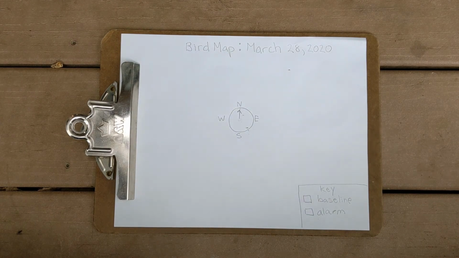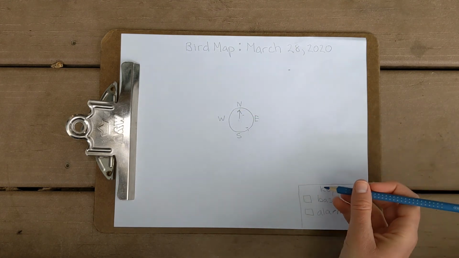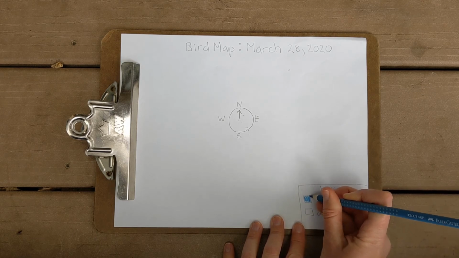Then I'm going to pick a color to represent each voice. For baseline, I'm going to pick something that feels really calm for me. I'm going to pick blue. And I'm going to color in the blue box right next to baseline.